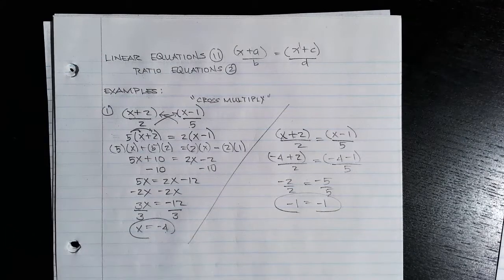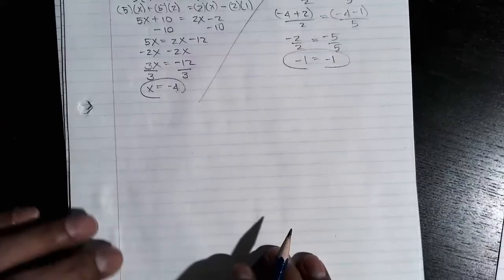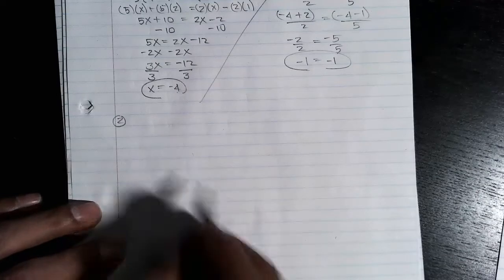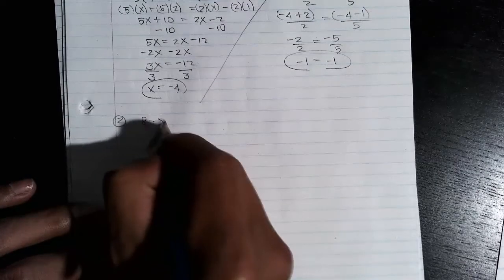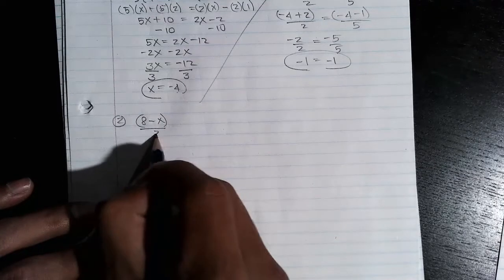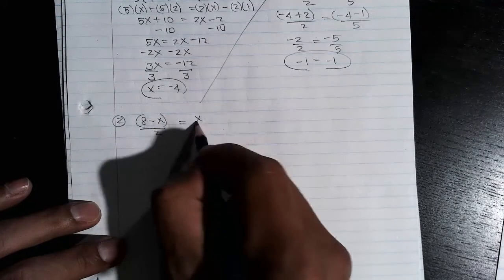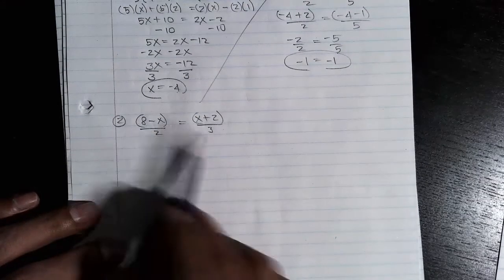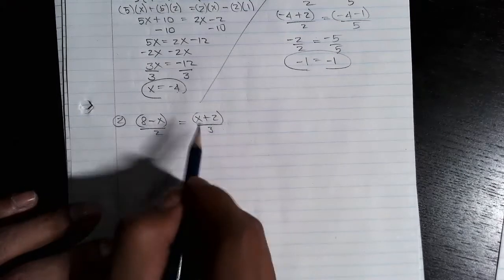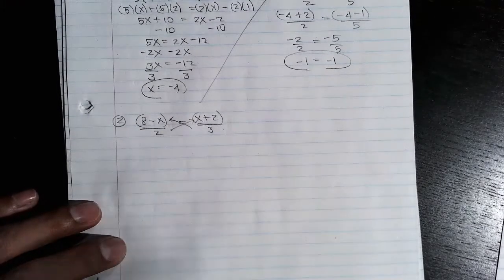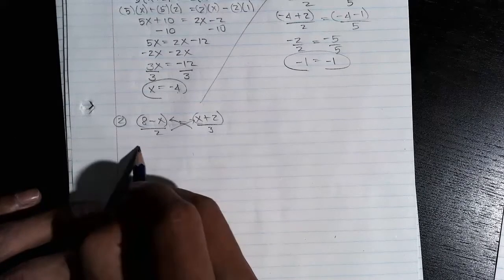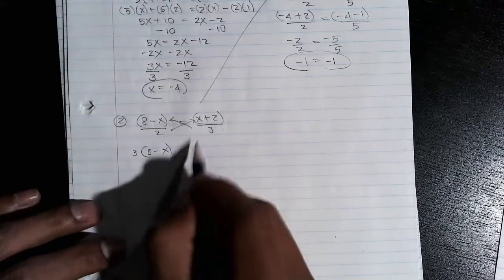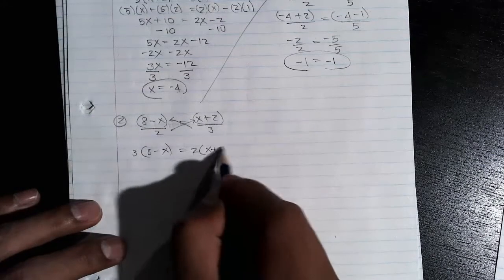Okay, let's try maybe a couple more examples. Okay, so here's your example number 2. Okay, how about 8 minus x over 2 equals x plus 2 over 3. Again, ratio equations, ratio equals another ratio. The cross multiplying technique will work here. Okay, so on this side I'm going to get 3 times 8 minus x, and on the other side I'm going to get 2 times x plus 2.